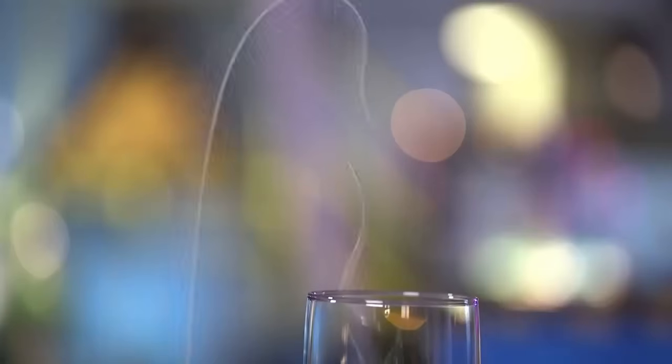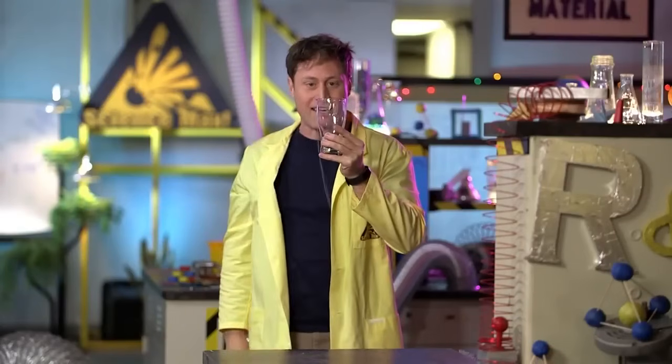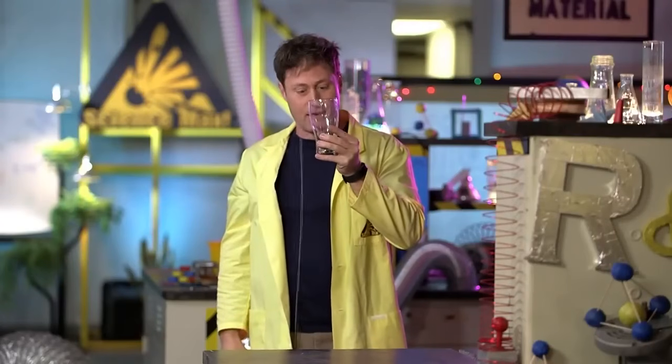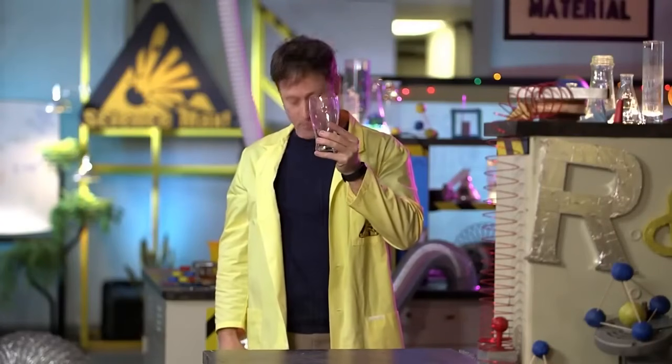This side goes up. Why? Because of gravity. Wait a minute. Why does one side go up because of gravity? Well, it gets a little complicated, but I can explain. But I think I'll have to put the beads back in the glass. Okay, so what's going on?